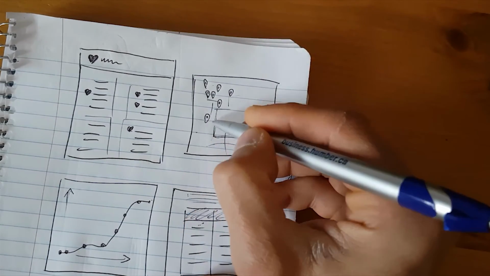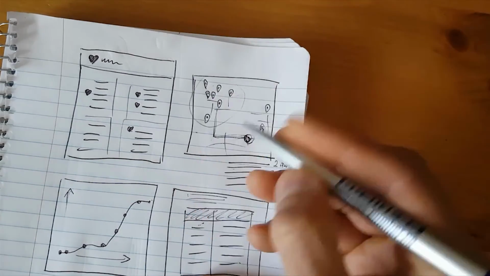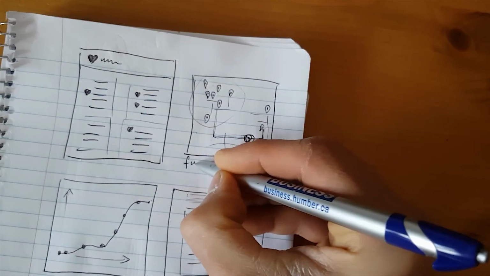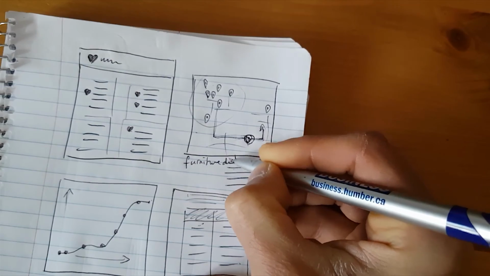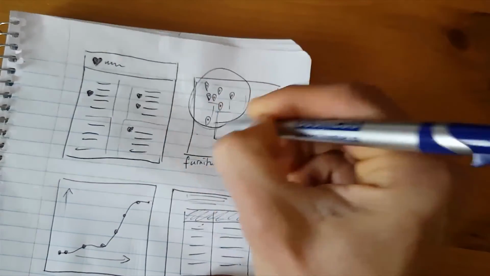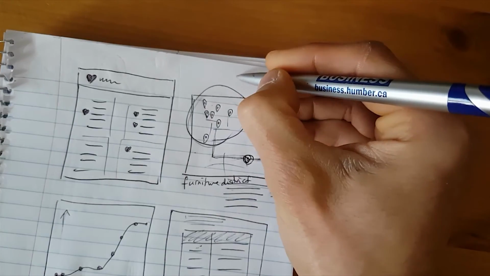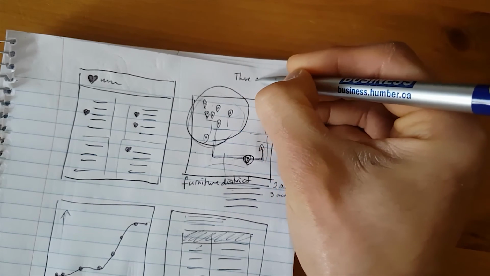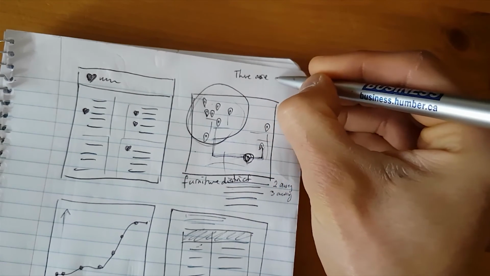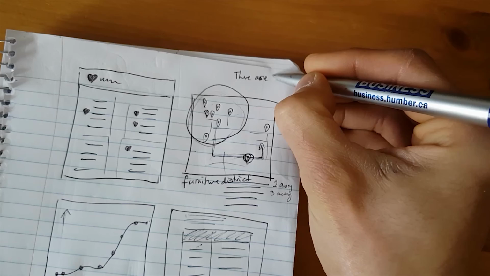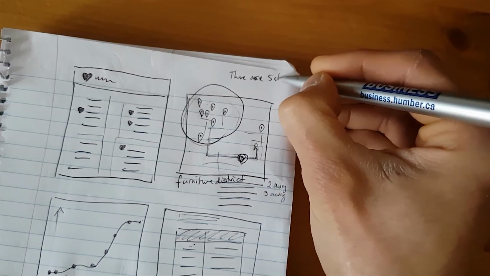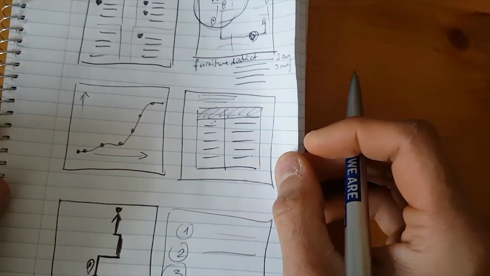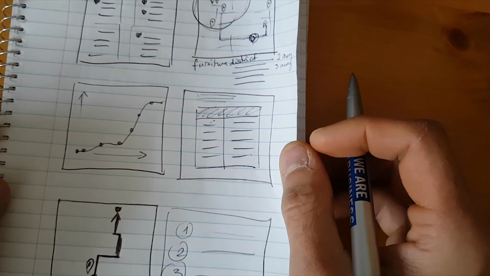And maybe it's well known, so it should say furniture district, or it should say there are whatever, 10, 5, whatever stores. It's not enough, I don't think, to just translate it into text form.